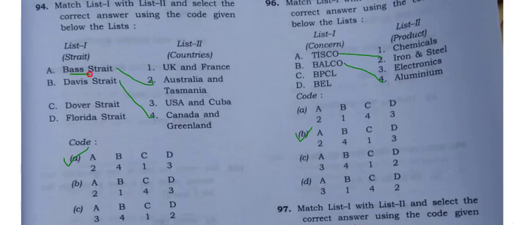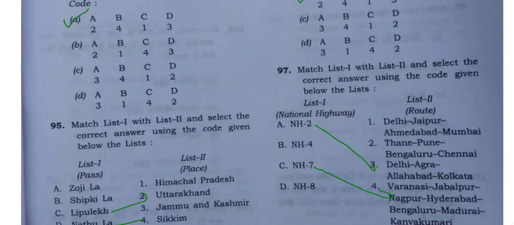So Bass Strait between Australia and Tasmania, you know that. Davis Strait is between Canada and Greenland. Okay. Dover Strait, it is between UK and France. Dover Strait is very important strait. Florida Strait is in between USA and Cuba. Okay, Florida Strait. So option is A, obviously.